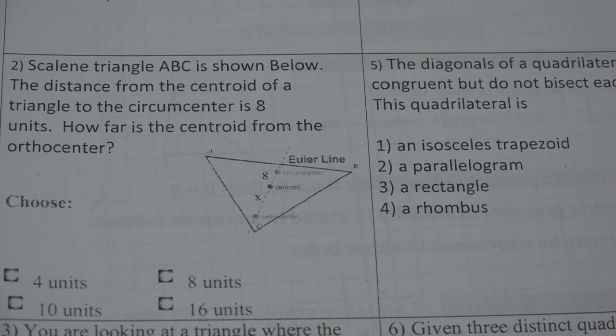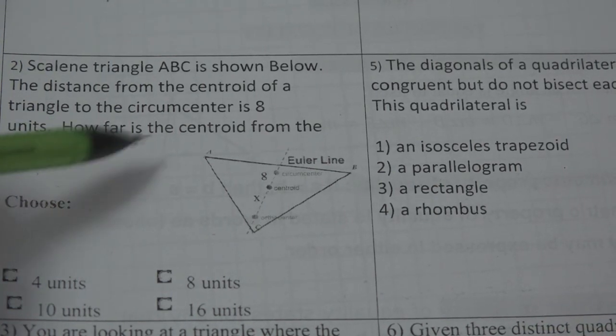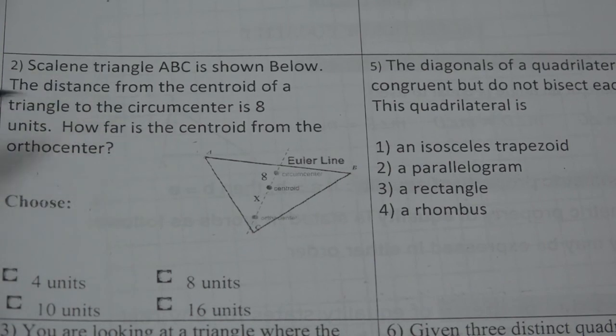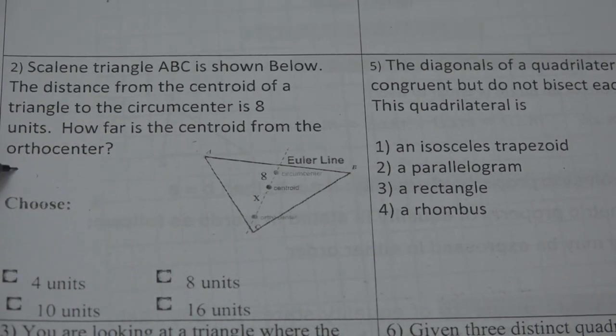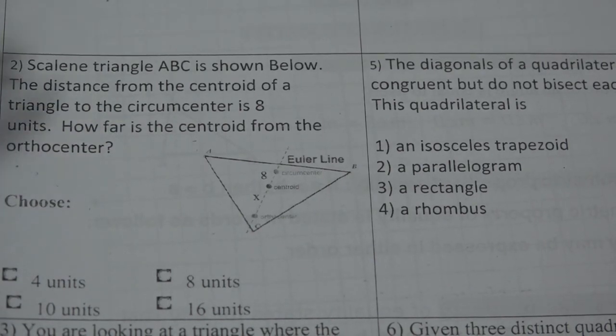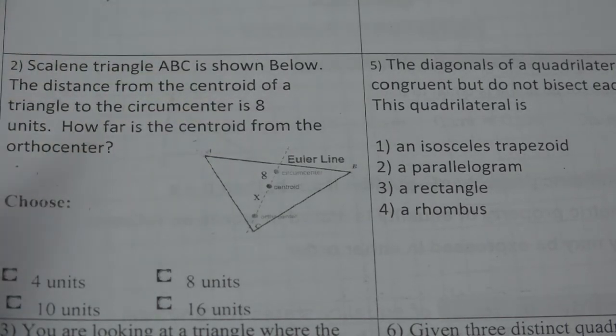Well, first of all, let's recap. Remember what the centroid is. The centroid is formed by the medians, and the orthocenter is where all the altitudes intersect. So I'm gonna say something right now. It is 16 units. And why is it 16 units?